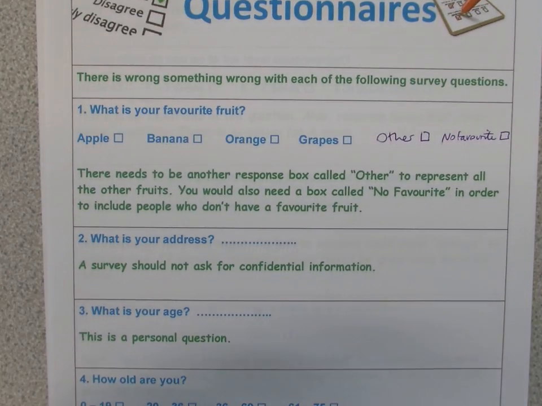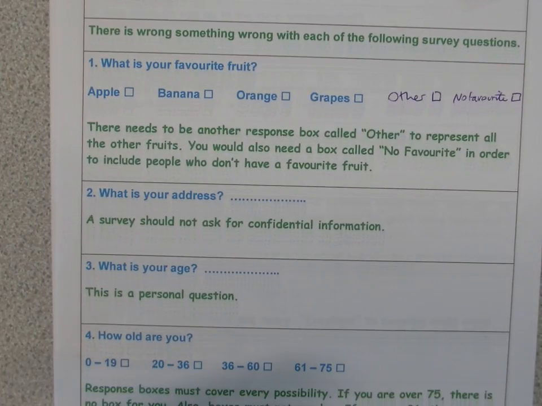Number 3, what is your age? Now, as it says, this is a personal question. People generally don't like to be asked their age, so being asked outright isn't an ideal question for a survey. If you were doing a survey, you shouldn't be asking that. If you needed their age though, because some surveys need the age to make sense of the data, what you could do is have a range of ages, like we can see in question 4 here, so that people can tick a box where they belong without giving away their actual age.